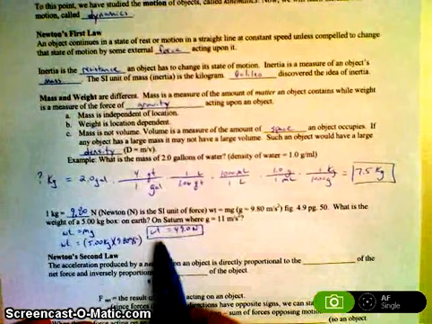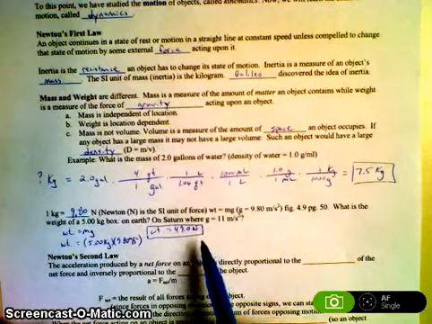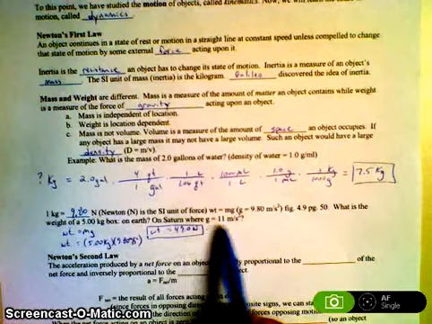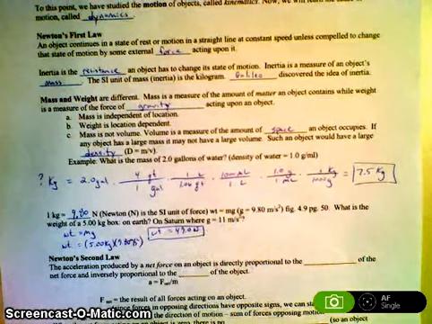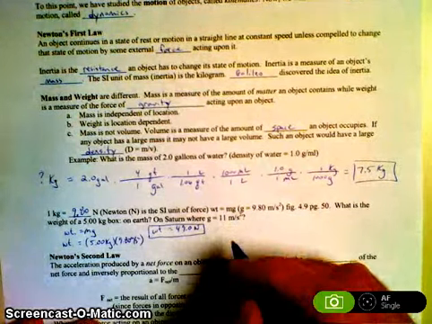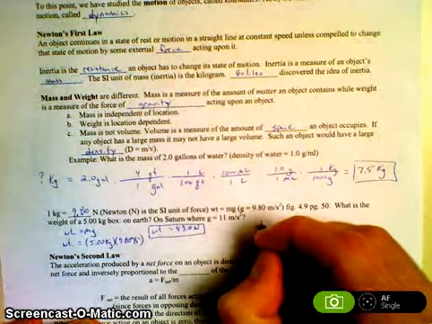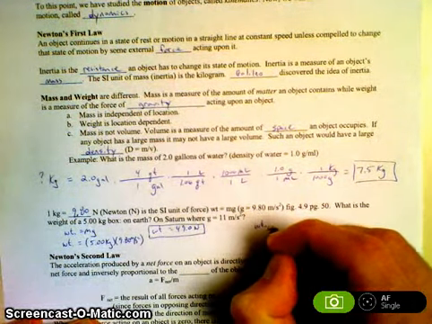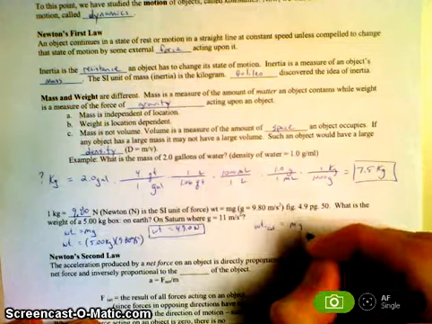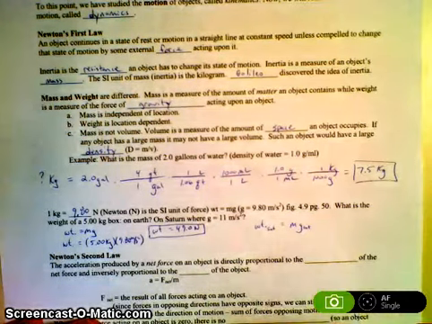And then what if we were on Saturn? Well, again, Saturn, a larger planet, has more mass, therefore the gravitational acceleration is greater. It's 11 meters per second squared. So if I'm on that planet, so this would be the weight on Saturn, it would be mass times gravitational acceleration on Saturn.